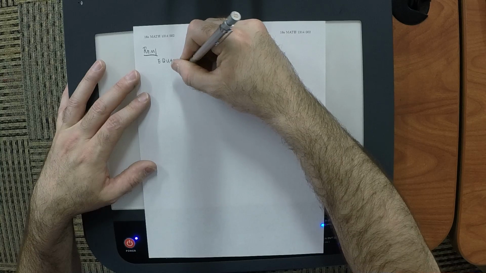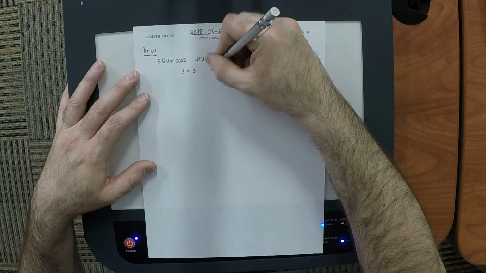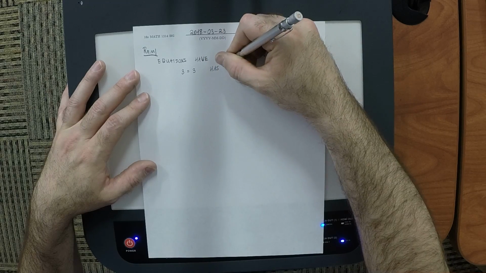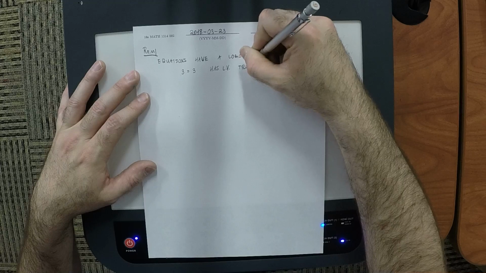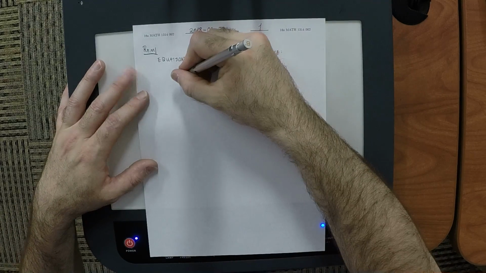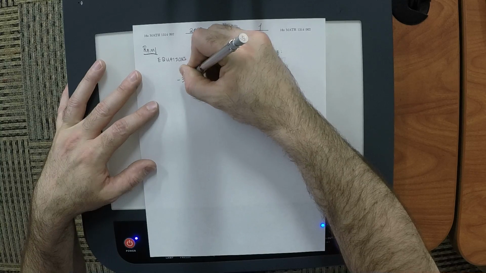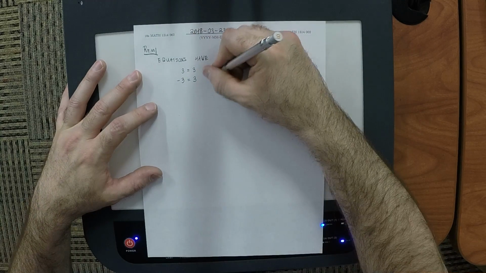For example, the equation 3 equal to 3 is an equation that has logical value true. So that's its logical value. There's exactly 2 logical values. What about the equation negative 3 equal 3? What is its logical value? False.